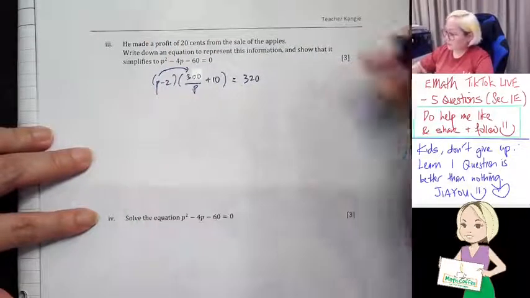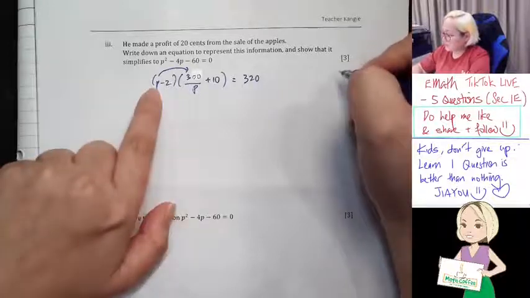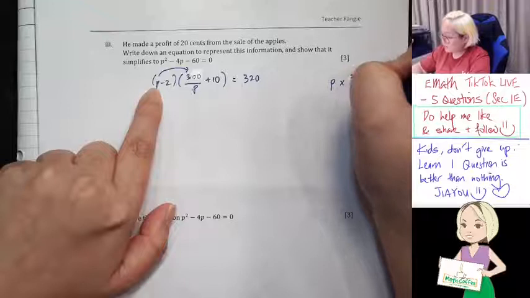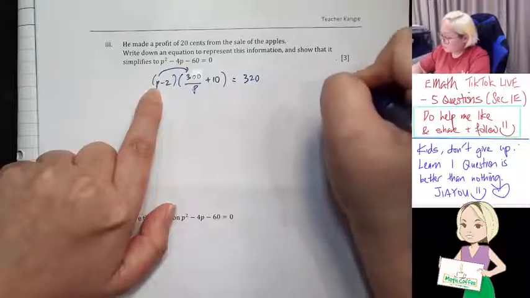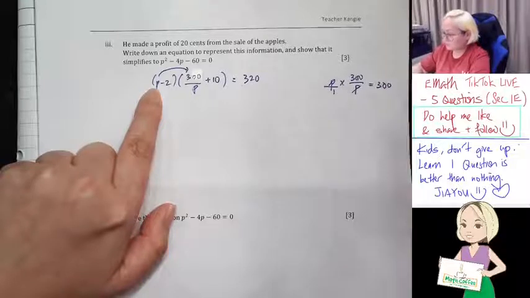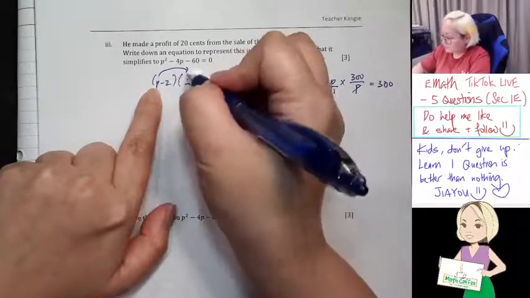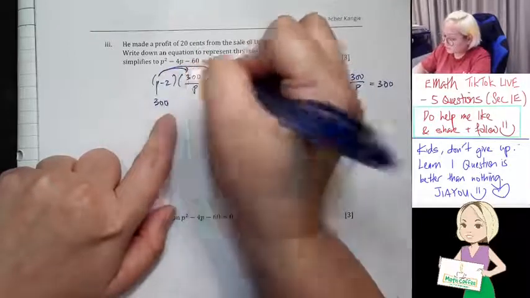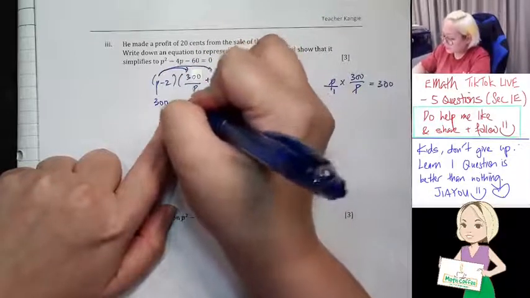I'm going to do it at the side so you can see easily. P, okay, when I multiply by 300 over P, over 1, I cancel the P, it is actually 300. So the first rainbow is actually 300. Now this one times this one, no need to say anything, this is just plus 10p.